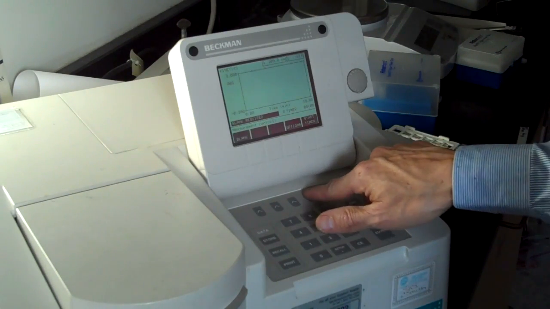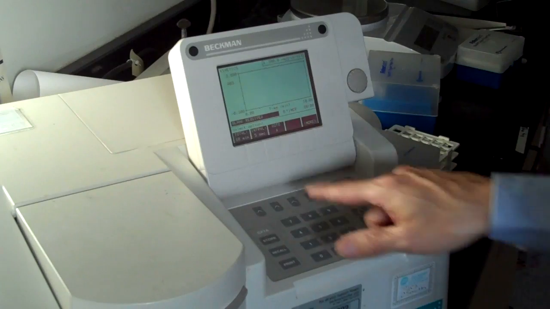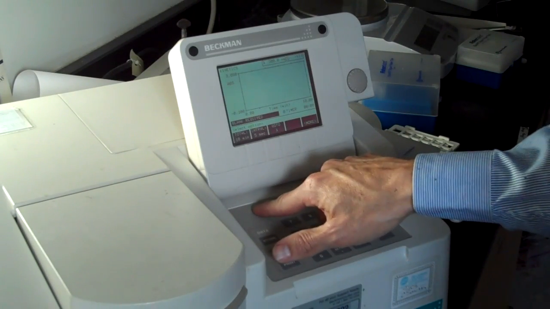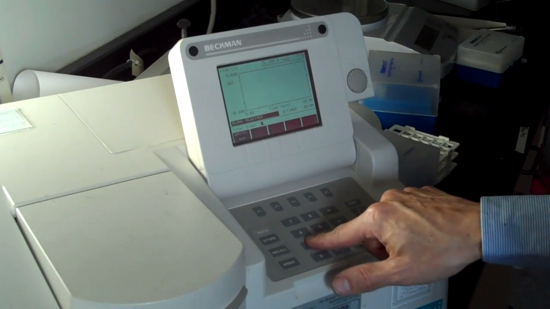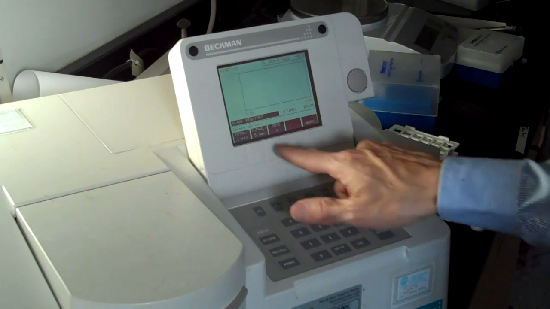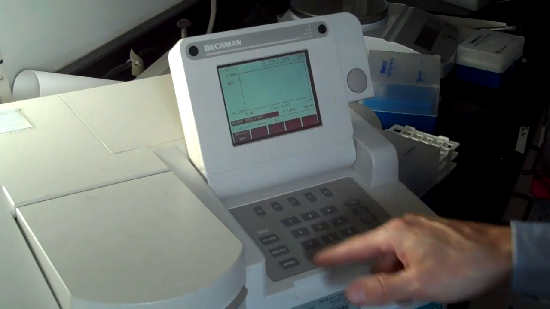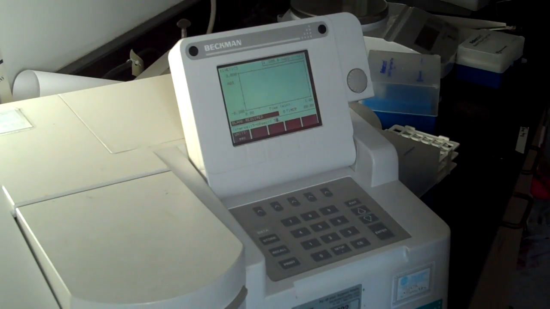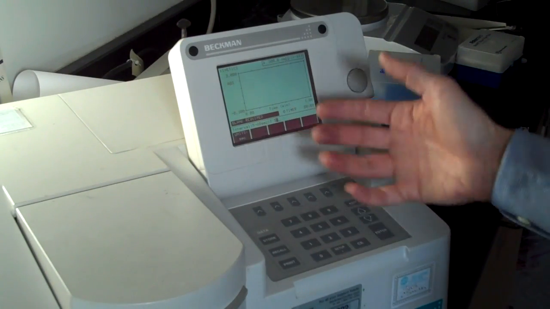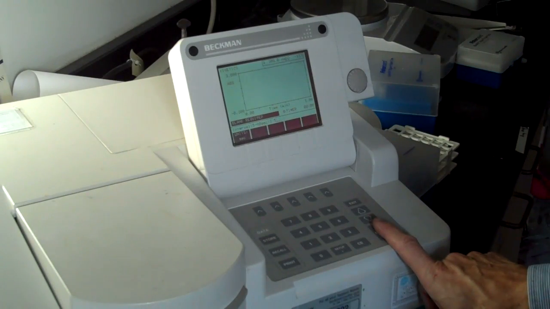I have options. Total time. I'm going to set this to 1 minute. Interval. How often do I want to read a sample? How often do I want to take a measurement, really? It says between 5 and 60 seconds. I'll put it to 5. That's the shortest time interval I can do on the Beckman.